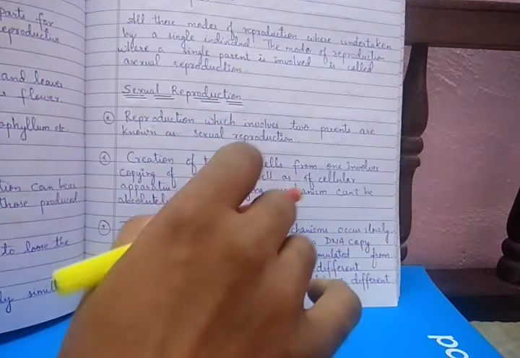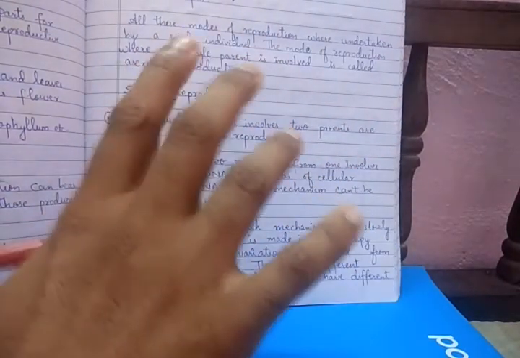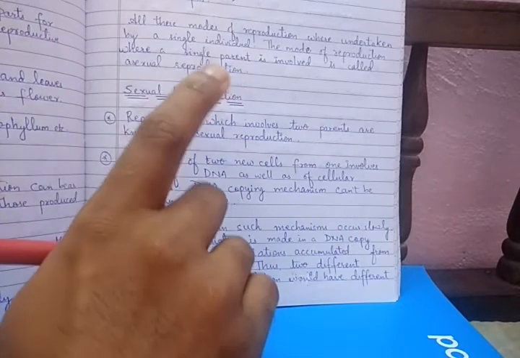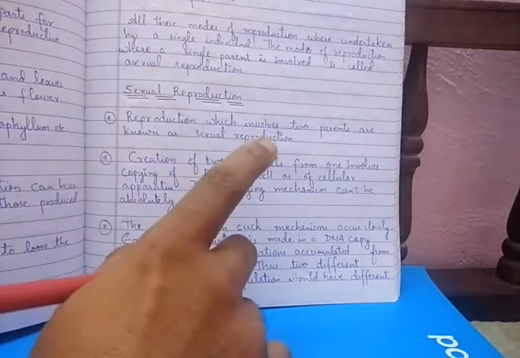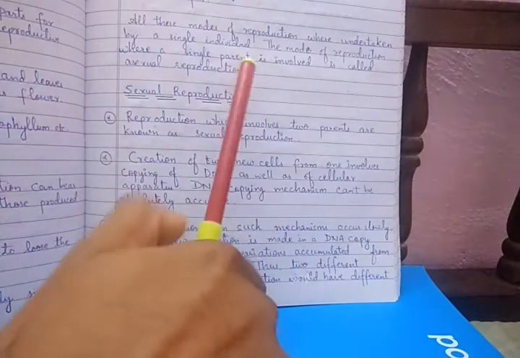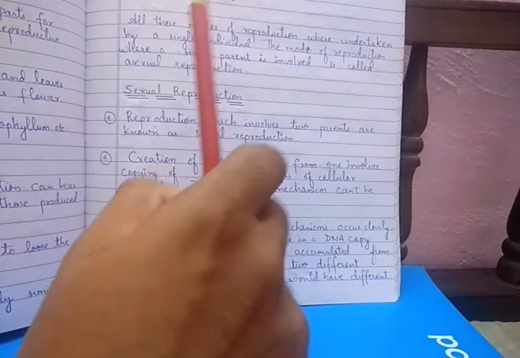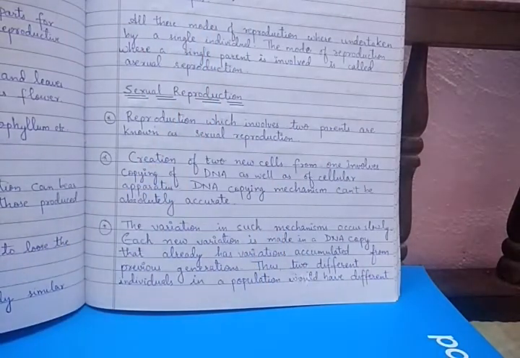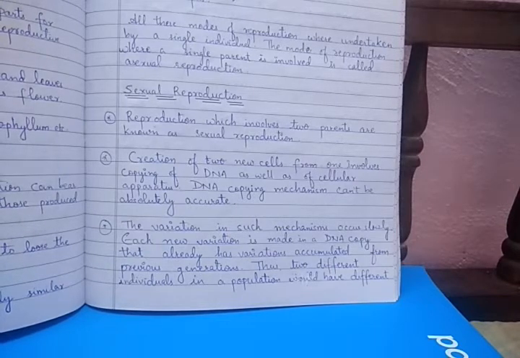It is nothing but the involvement of two different parents. In asexual reproduction, only one parent is involved, and all the characters of that single parent are passed to the next generation. But in sexual reproduction, two parents are involved, and they help to reproduce and produce the next generation.